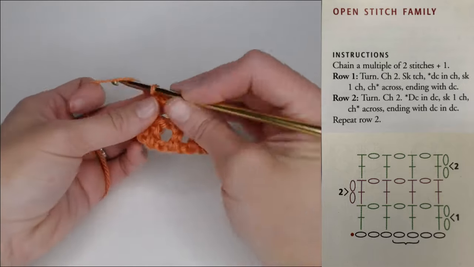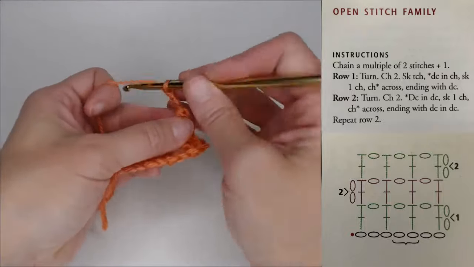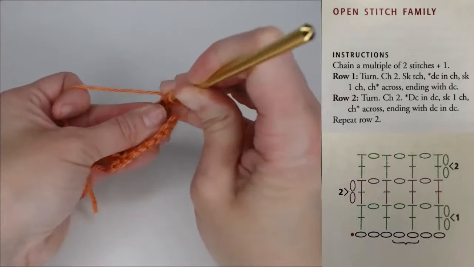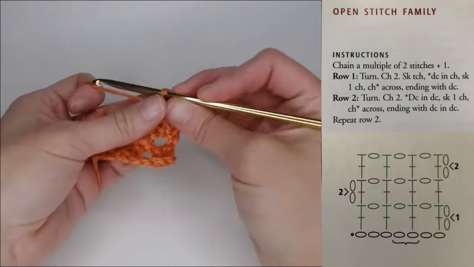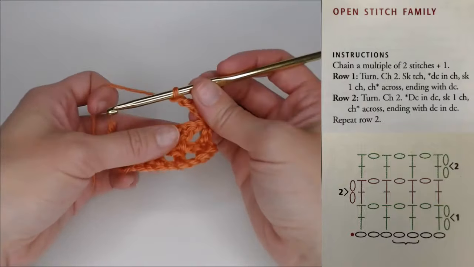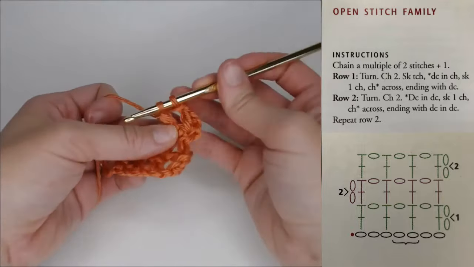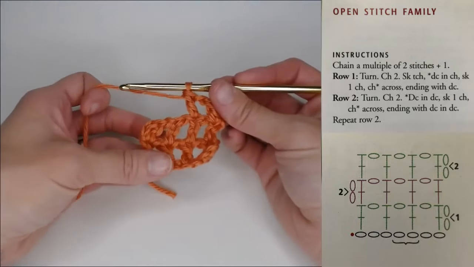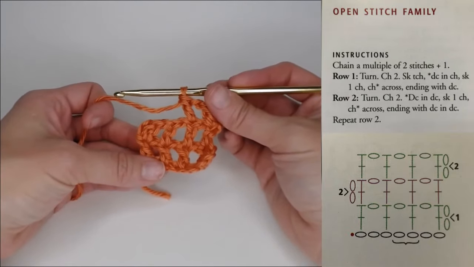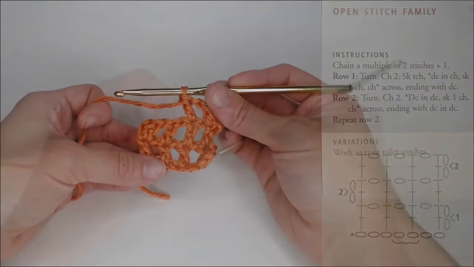And then again, it shows a chain 2. It shows double crochet on top of double crochet. And then it shows chain 1, skip 1, and then double crochet on top of double crochet. So that is one example of what the pattern would look like in both written form and in diagram form. Let's check out one more.